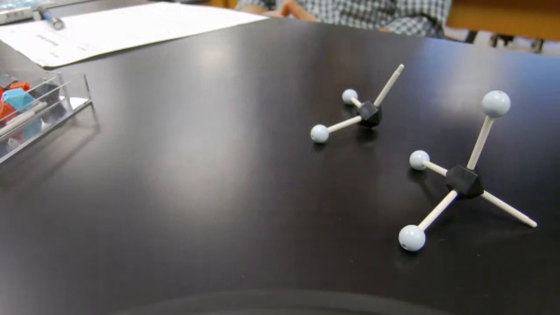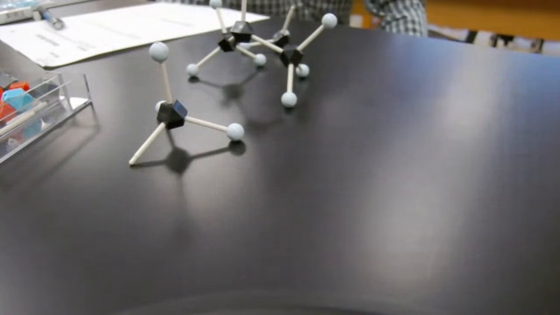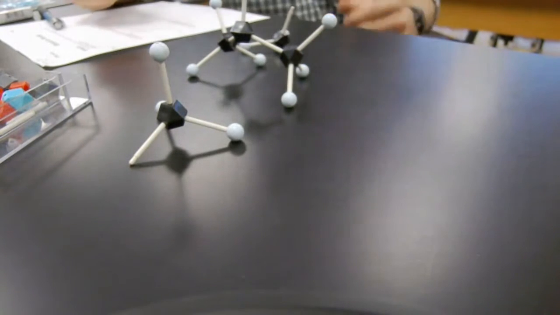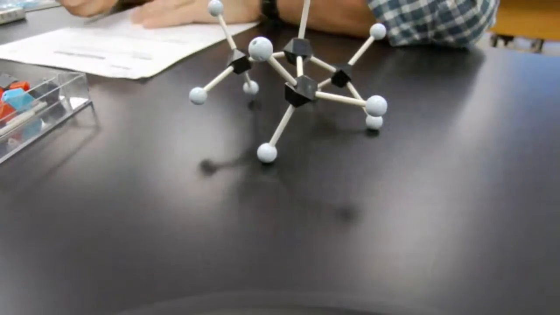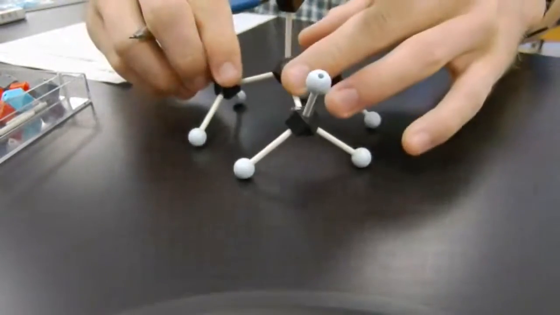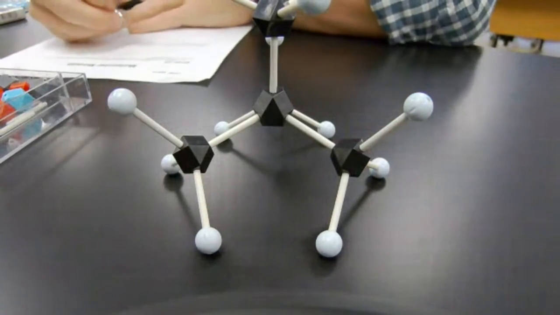And see if you can make sense of that. Let's see what happens. And what have you made? We still got, longest chain is still 3, so the 2,2-dimethylpropane. Okay. Sweet. 2,2-dimethylpropane. Yeah, that's it.